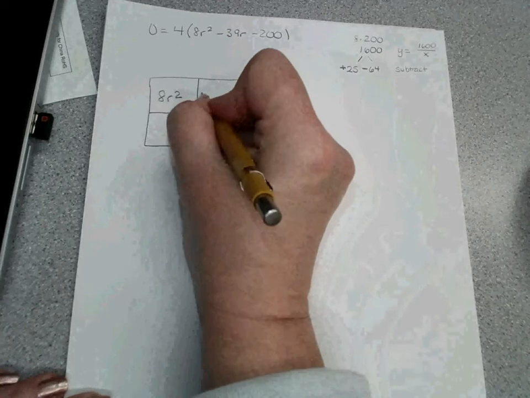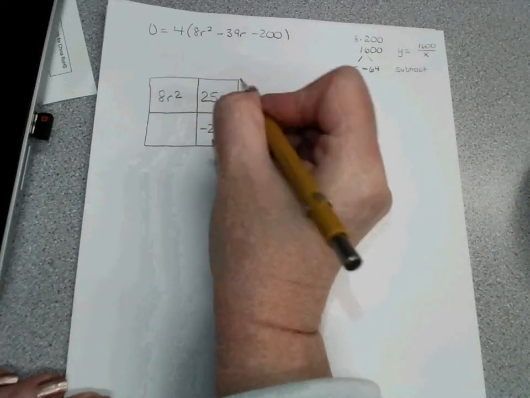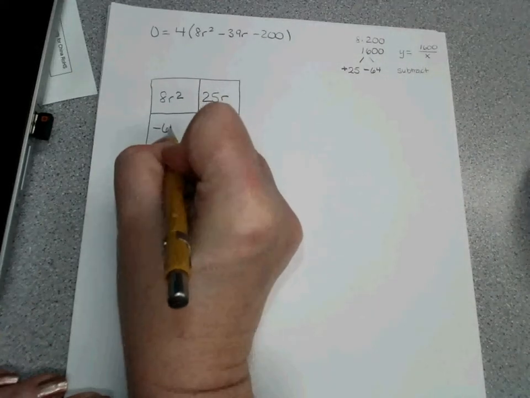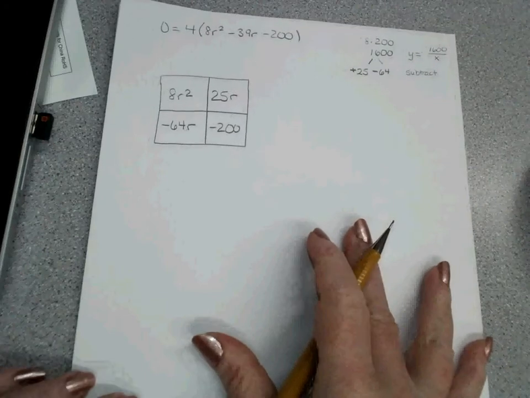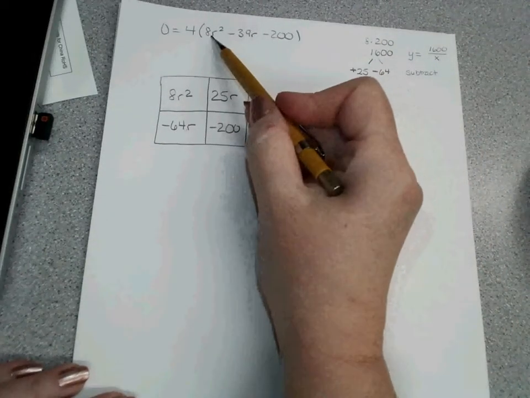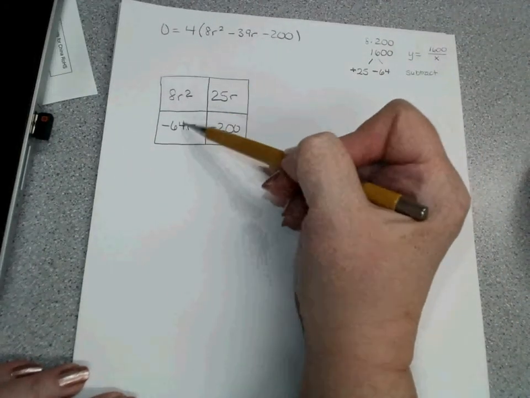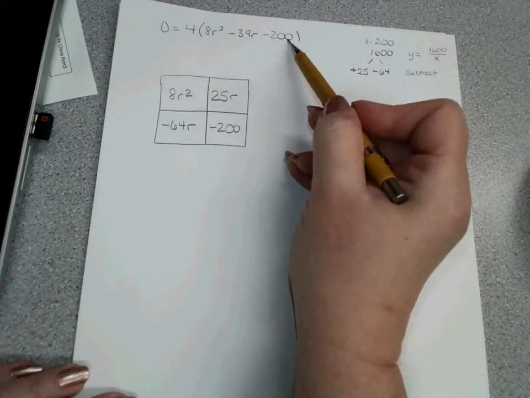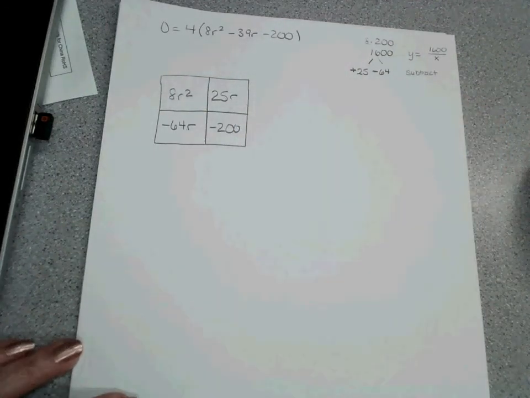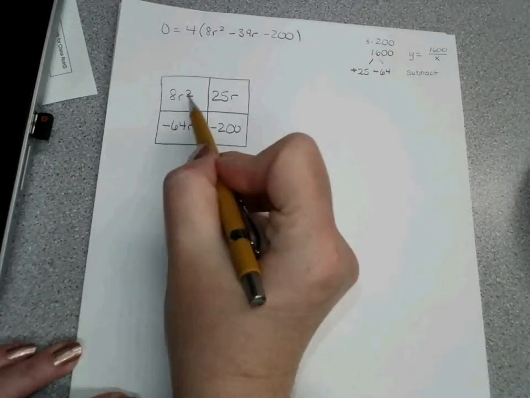These two boxes are filled in with these, and it doesn't matter which one I put where. You'll get the same answer either way as long as you put an R with it. So that one is here. These two make that one. This one is here. Now I'm going to do greatest common factor 4 times.